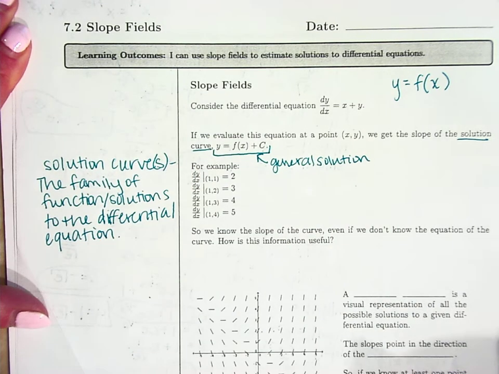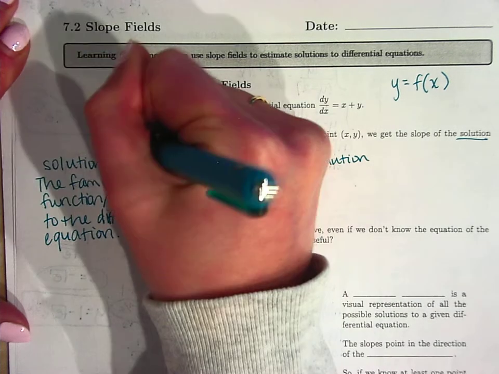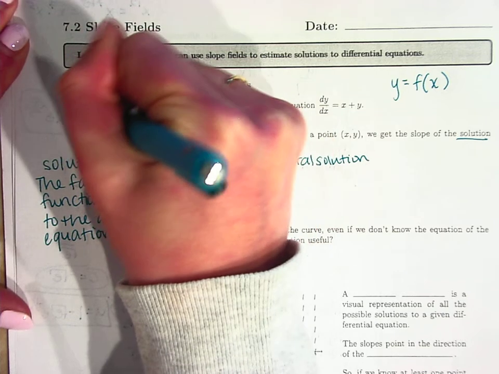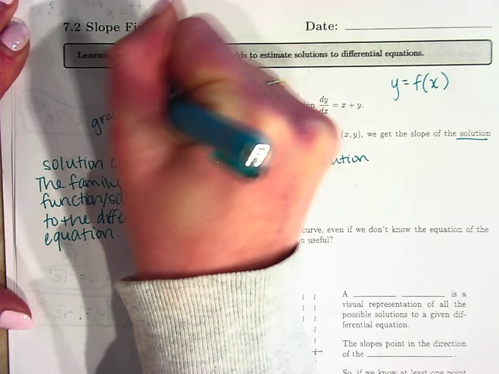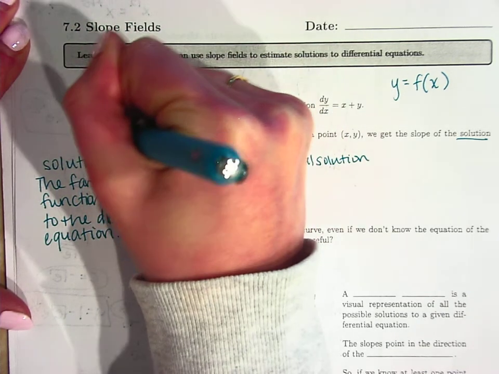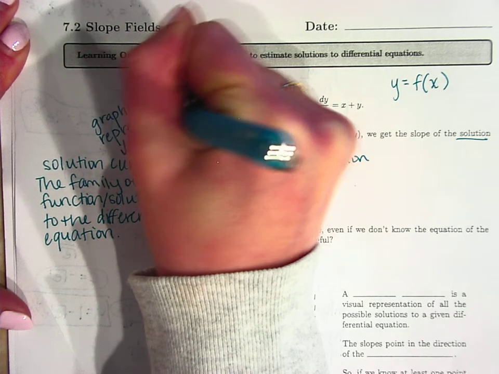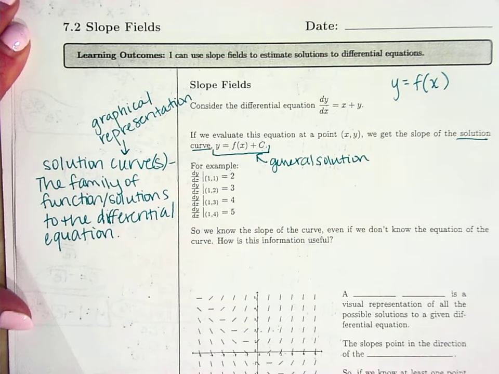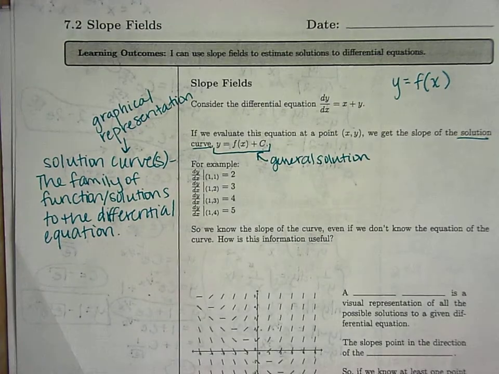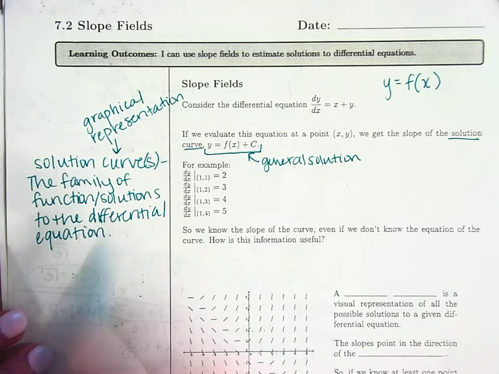And more specifically, a solution curve is the graphical representation of the family of curves that satisfies the differential equation.